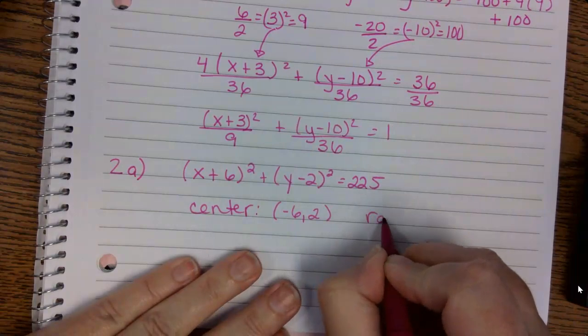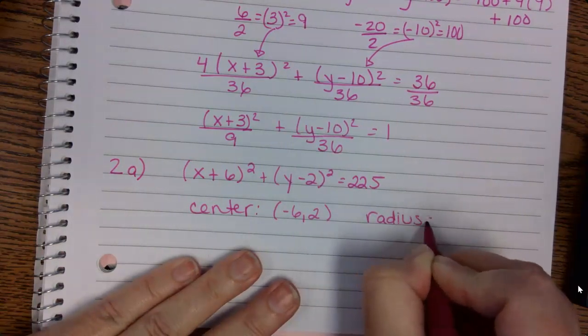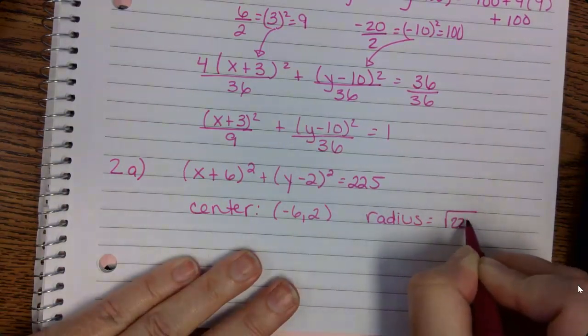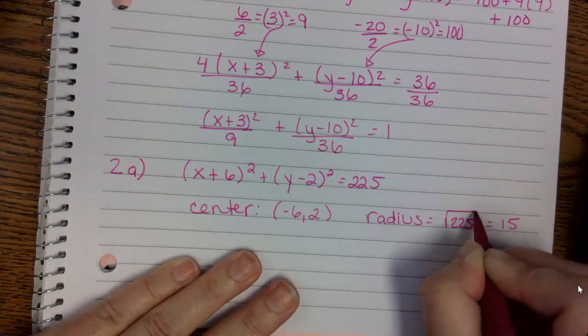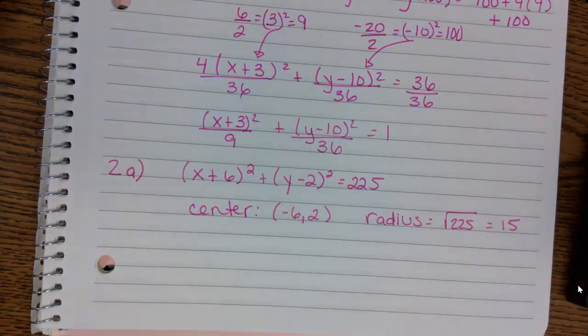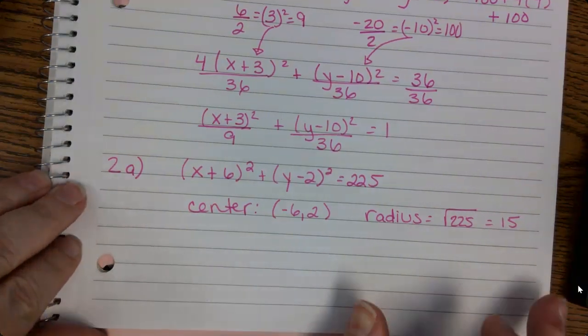And then my radius is just the square root of 225, and that should be 15. Let me just make sure. Yes. Okay.